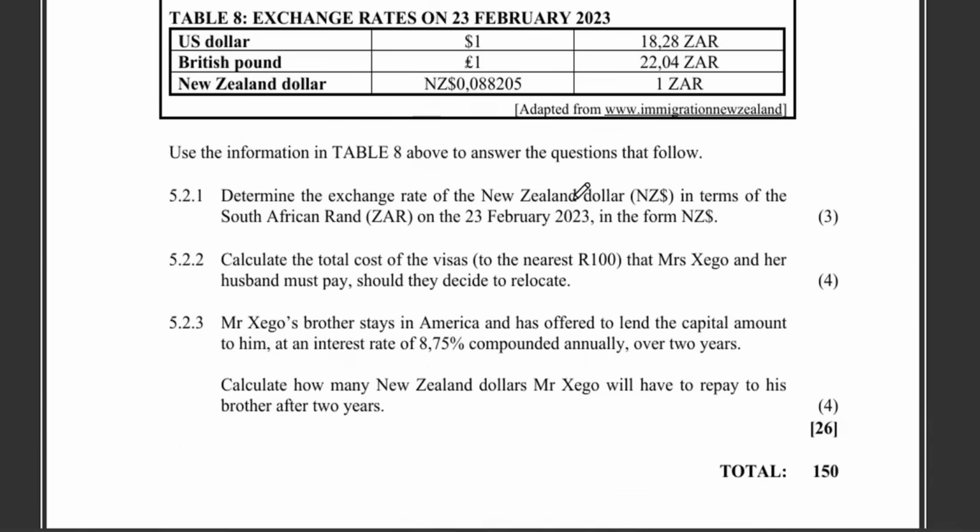Determine the exchange rate, New Zealand dollar in terms of South African rand on the 23rd. So what we're going to do, in terms of South Africa, so simply meaning we need to divide through. So we need to make this one. So to make this one, we need to divide through by the same number on both sides.